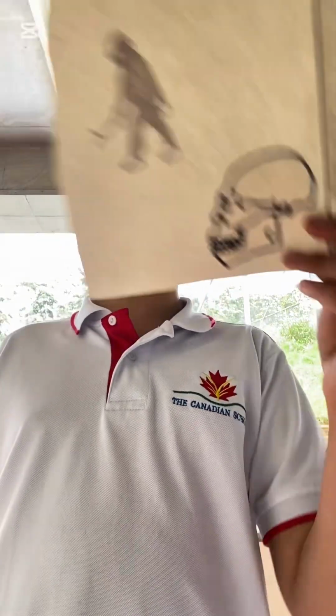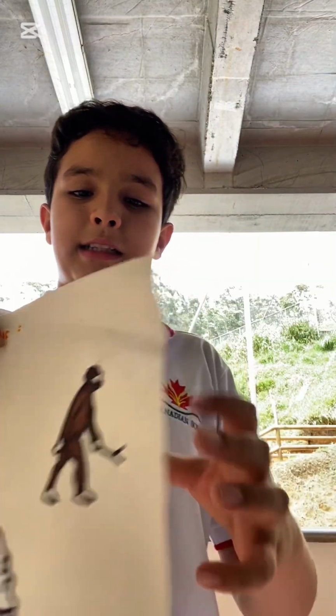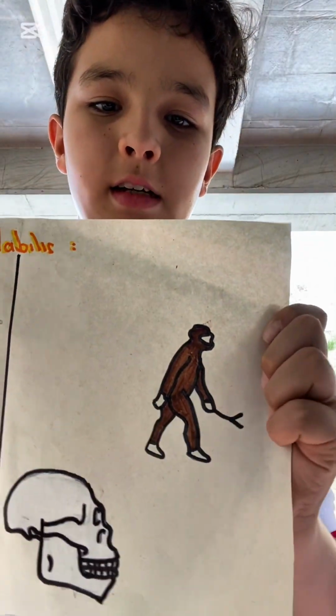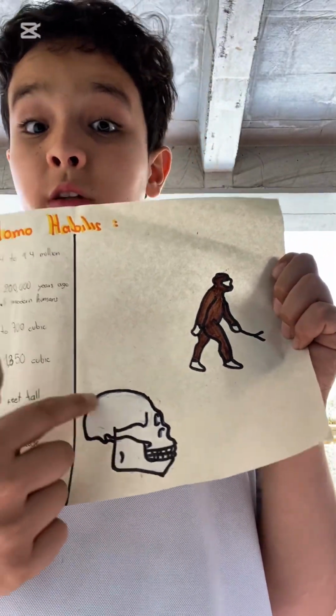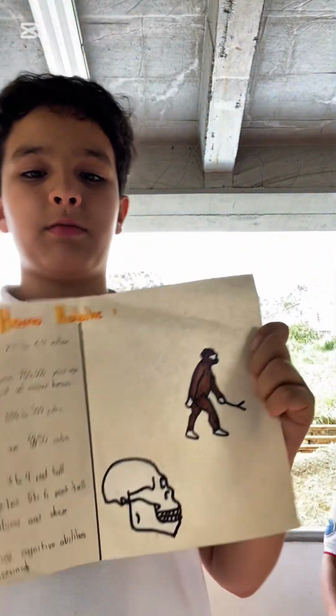For example, both use tools and have a bit of cognitive abilities. Their cognitive abilities were different, but not the same. So now we are going to give you a look at the Homo habilis in those early times. Here you can see a draft of how they looked and their skull. It's a very different size.